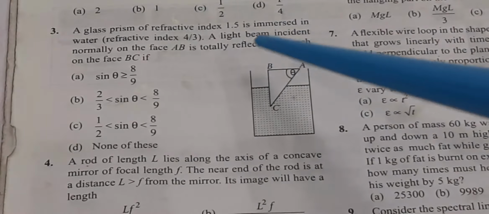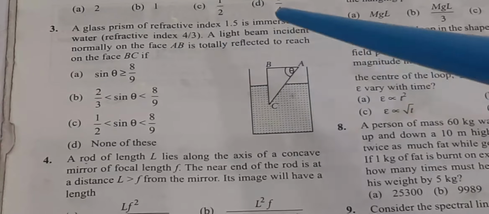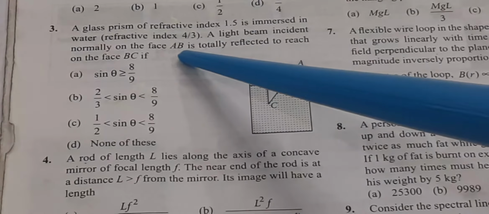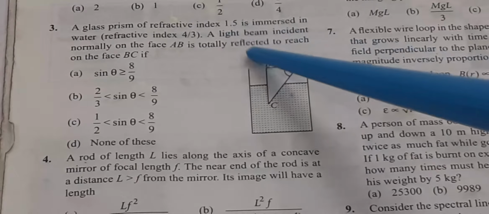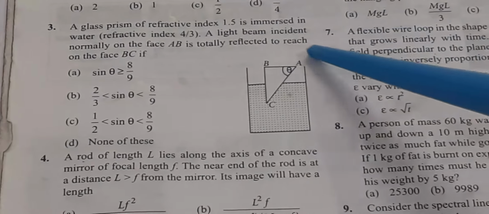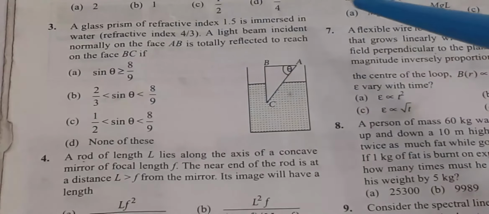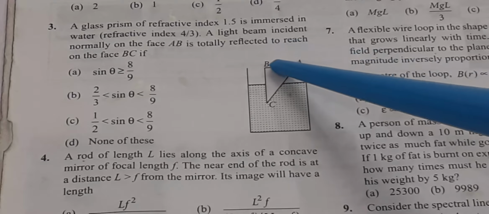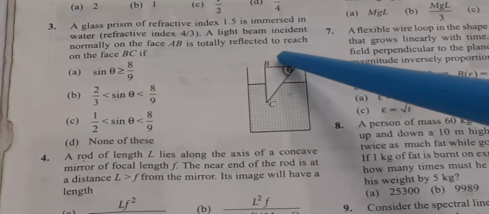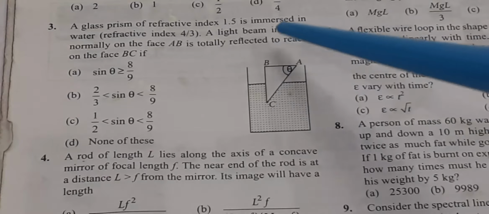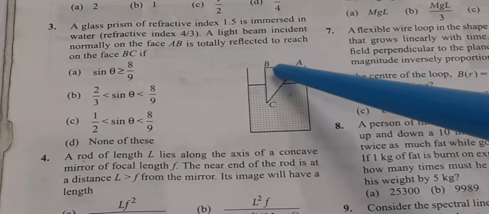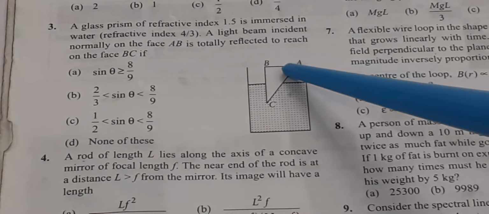A light beam incident normally on the face AB is totally reflected to reach the face BC. I mean, the ray will fall on this, and as it is falling perpendicular to this surface, the ray will proceed into the prism without obstruction. Only there will be a phase difference.